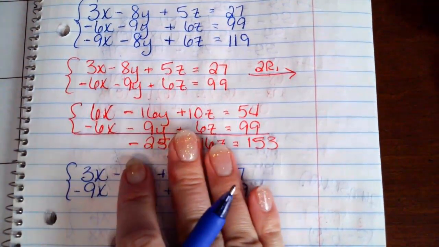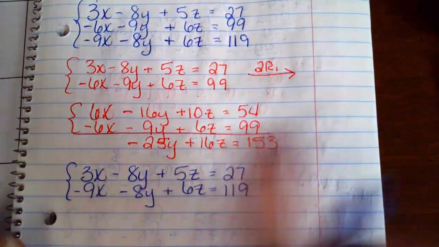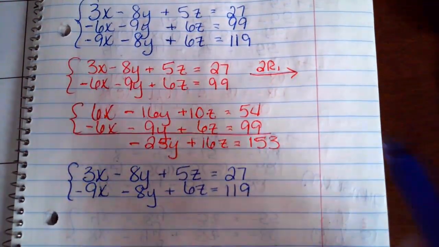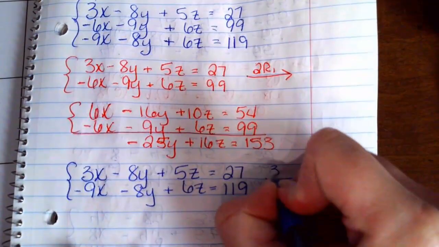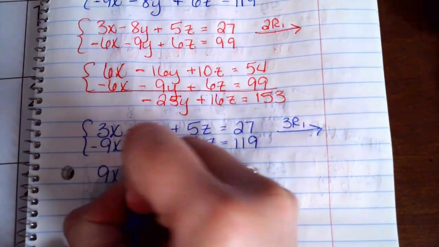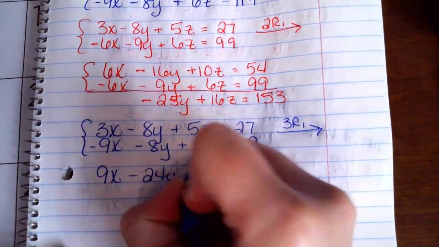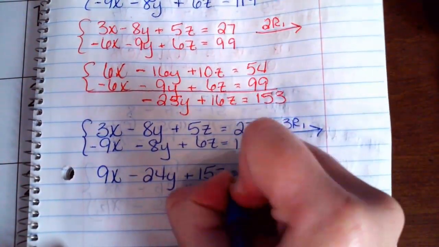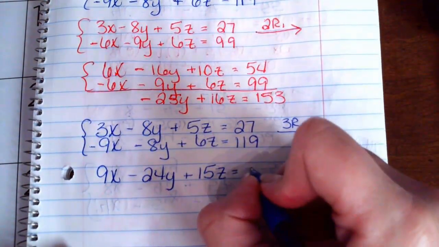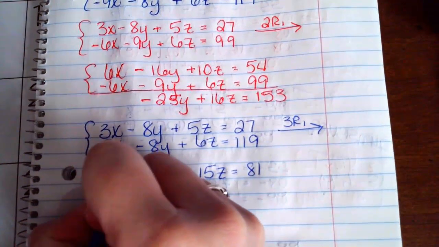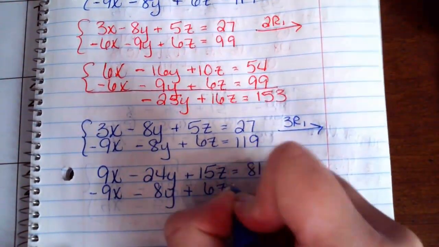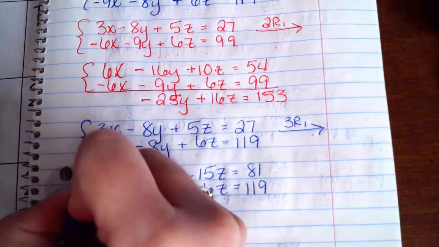I want to kill off my x's again. So I need this top row, this is a negative 9, I need him to be a positive 9. So I'm going to take 3 times the top row. That's going to give me 9x, negative 24y, 15z, and 27 times 3 is 81. And this is a negative 9x minus 8y plus 6z is 119.